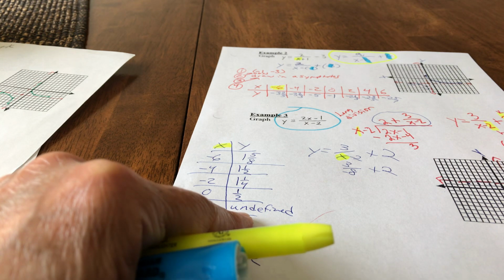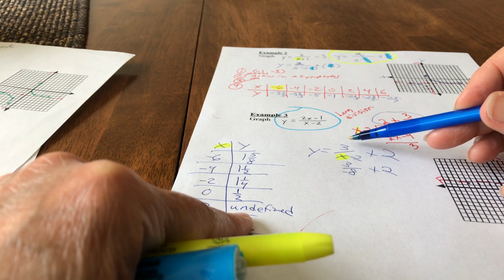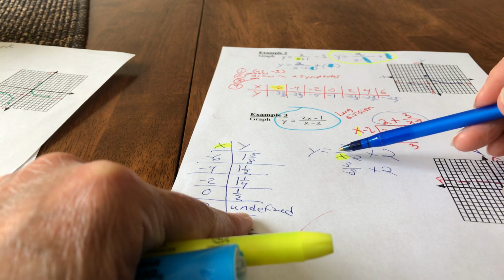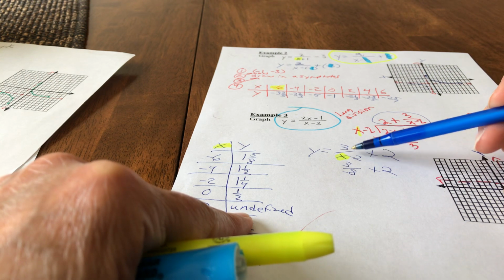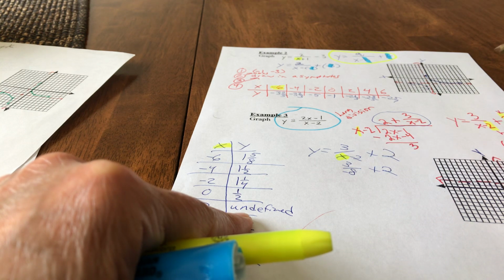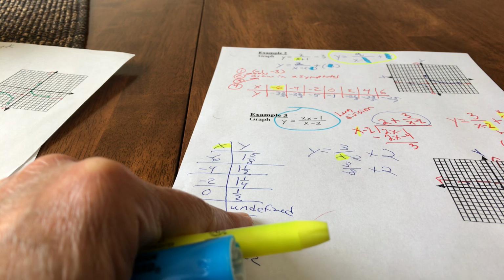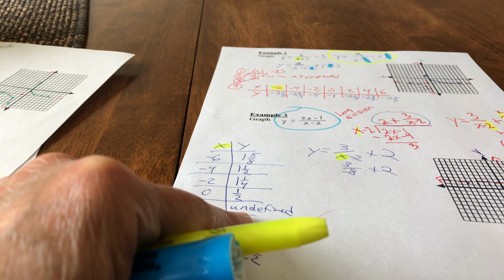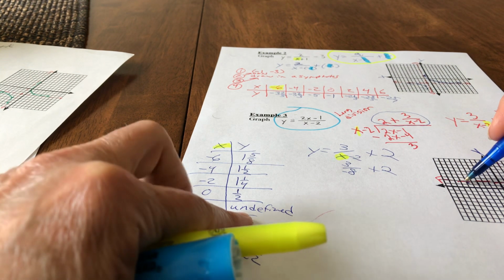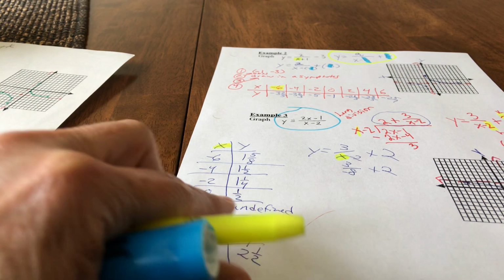I guess I could have put a 1 in there. If I go back to the problem and I put a 1 here, I'd get a -3, right? Because 1 minus 2 is a -1. 3 divided by -1 is a -3. Plus 2 is a -1. So 1, -1. If you want to see a better picture, you put more numbers in. That's what I do. Graph that.